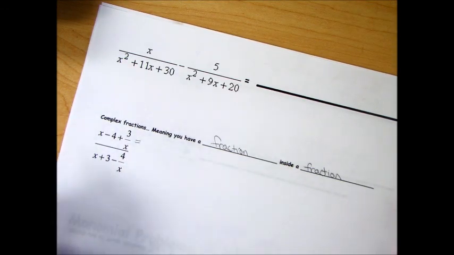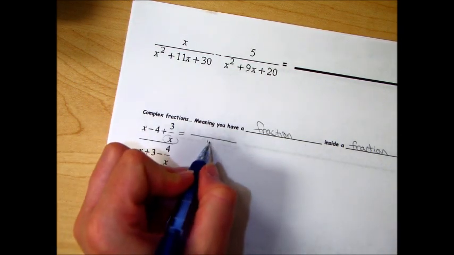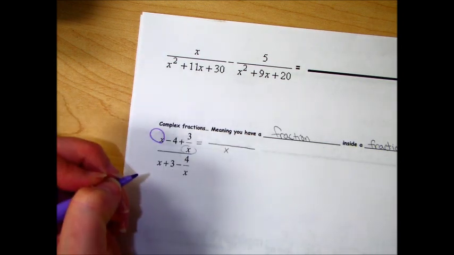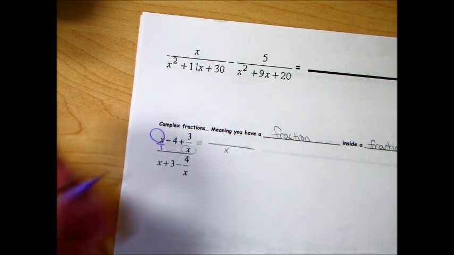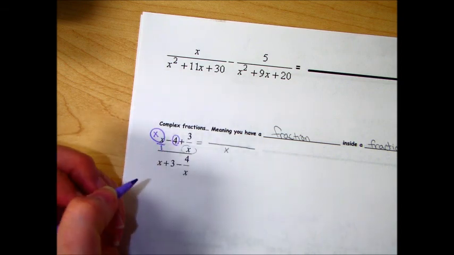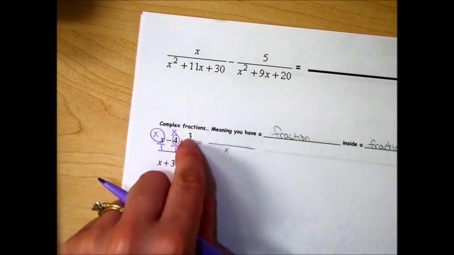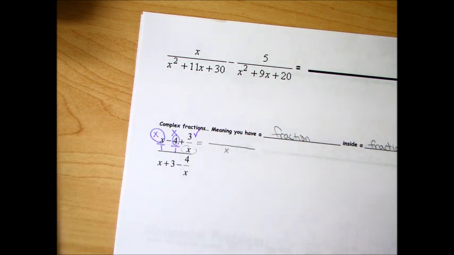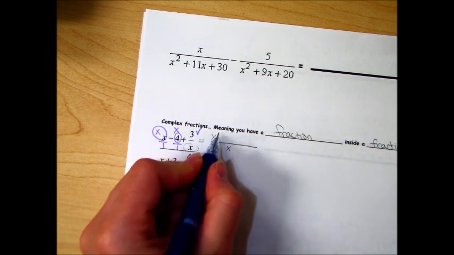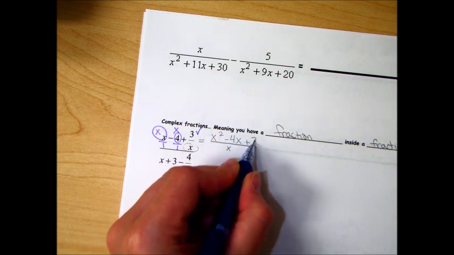So let's move through the top here. We're going to make the top one big fraction. The only denominator I see is an x. So when I ask you, does this thing need anything? Your answer should be, yeah, it was only over 1, so it needs an x. When I ask you, does this need anything? You should say yes. It was only over a 1, so it needs an x. When I ask you if 3 needs anything, you should say no, because it was already over an x. So x times x makes x squared, minus 4 times x makes 4x, plus 3.